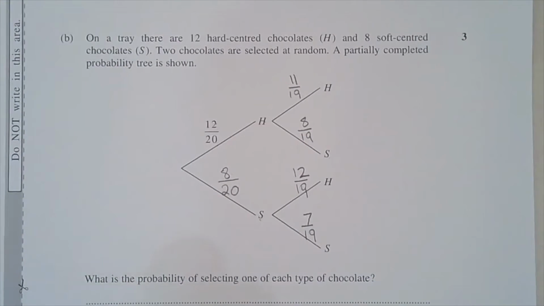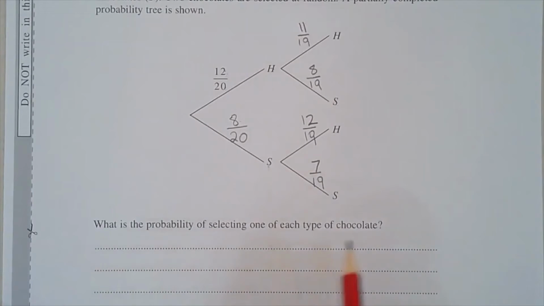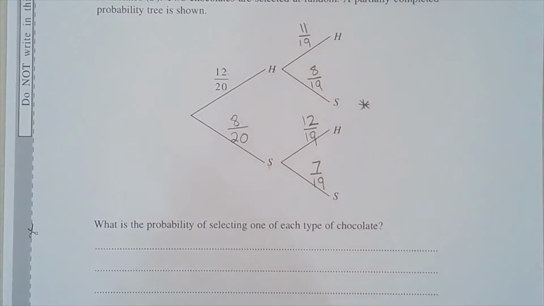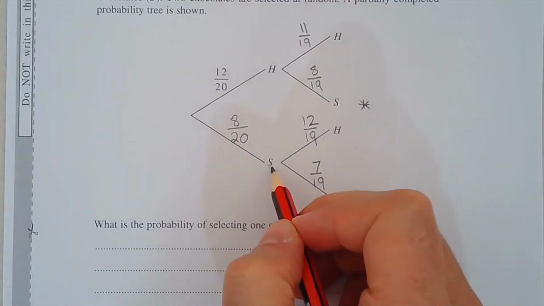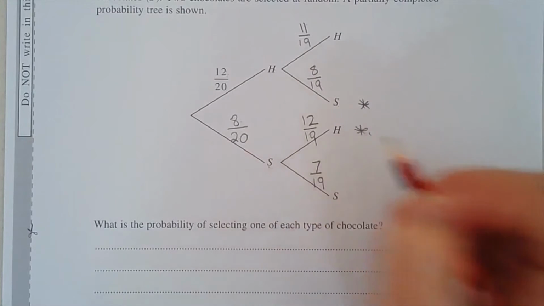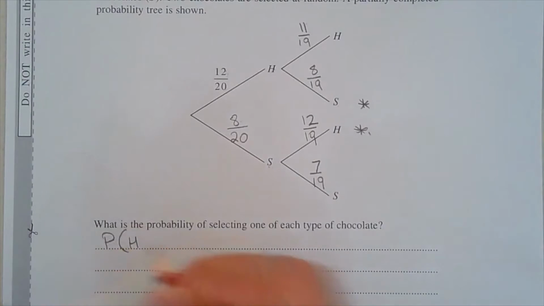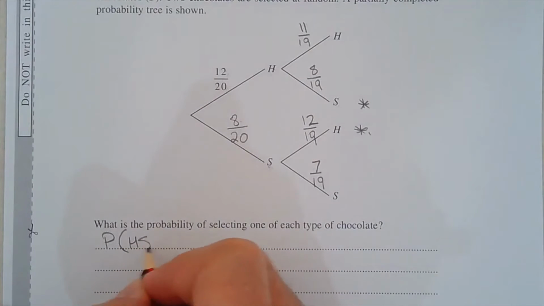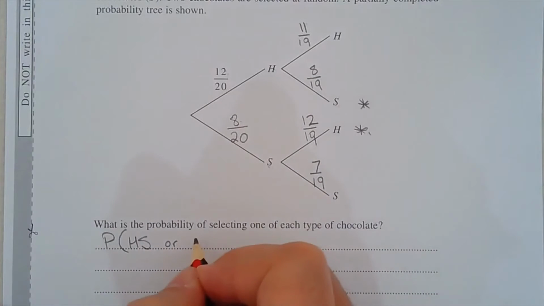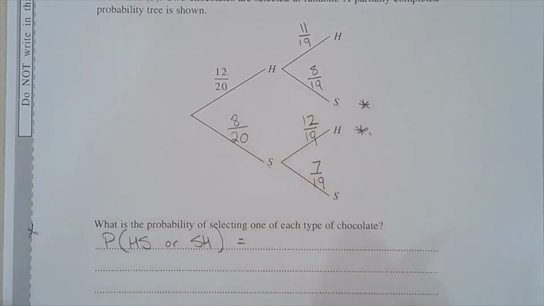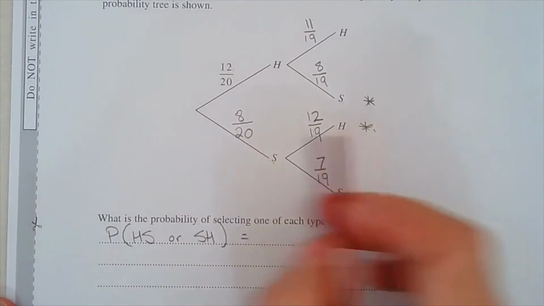Once you've done that, let's now proceed to answer the question based on the conditions given, or whatever the favoured event is, which is selecting one of each type of chocolate. That means we can either have a hard-centered, soft-centered, or we can choose a soft-centered and then a hard-centered chocolate there. So these are the two probabilities. So the probability of HS or SH, hard, soft, or soft, hard, is equal to, now we multiply along the probability, along the branches of the tree.